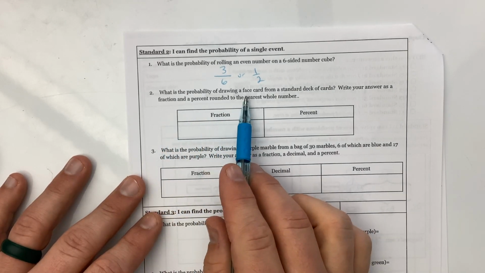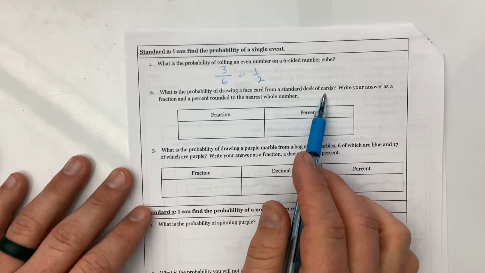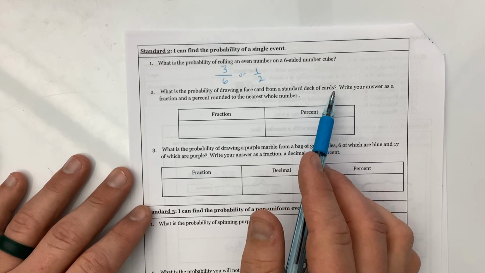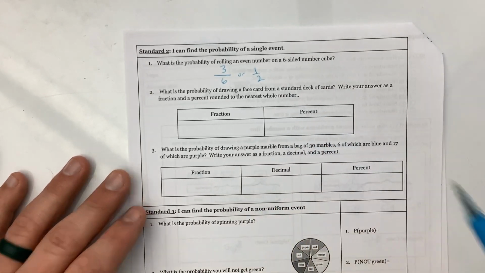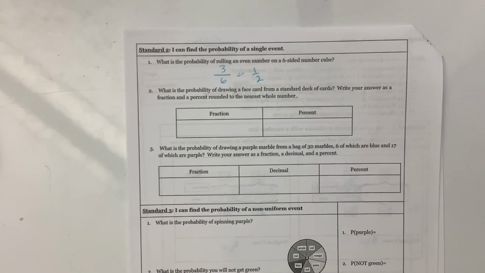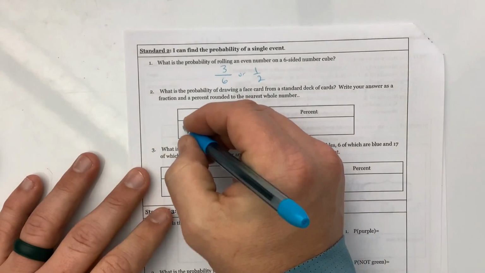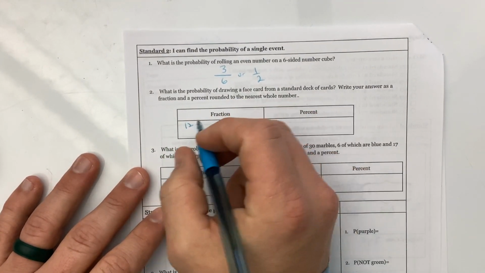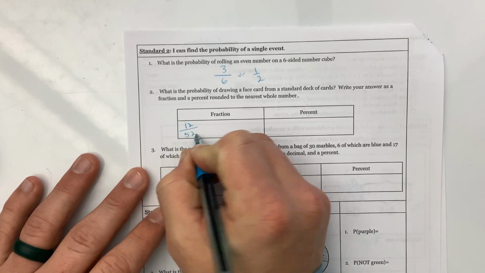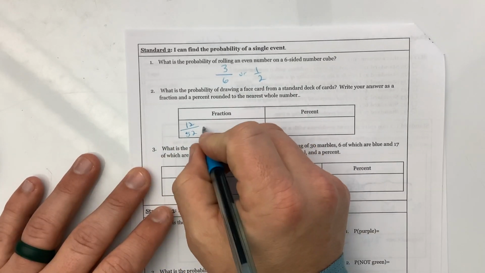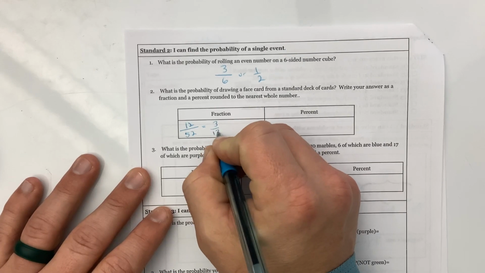What is the probability of drawing a face card from a standard deck of cards? There's jacks, queens, and kings in a standard deck of cards that have faces. So there's 4 jacks, 4 queens, 4 kings for 12 cards total, or 12 face cards. And there are 52 cards in the deck. That simplifies to 3 out of 13.